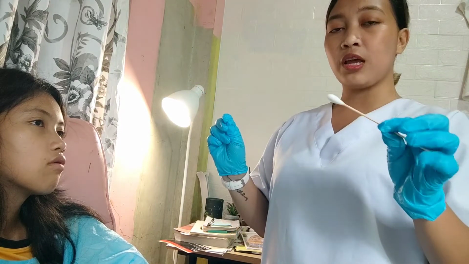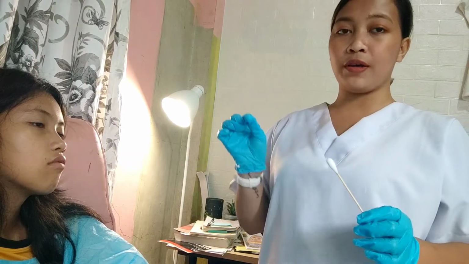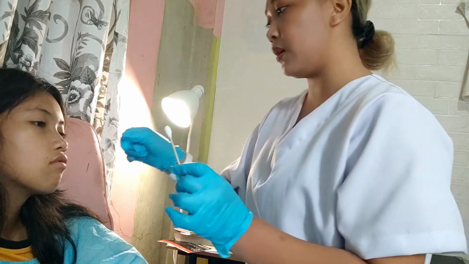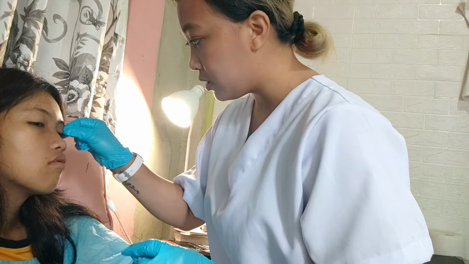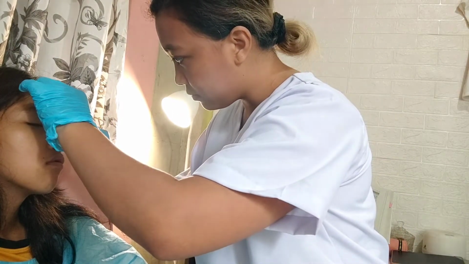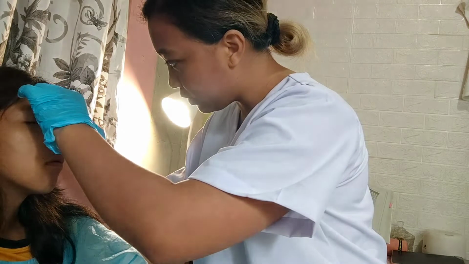Now, we will be everting the upper eyelid by grasping the lid and then placing the cotton applicator to hold it, without letting go of the upper eyelid. So, ma'am, I will need to grasp your upper eyelid. Is that okay with you? Okay. Just pinch your eyelids here. Close your eyes a little.